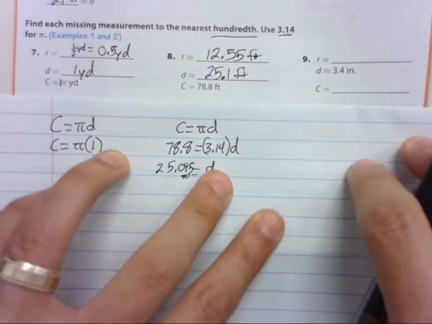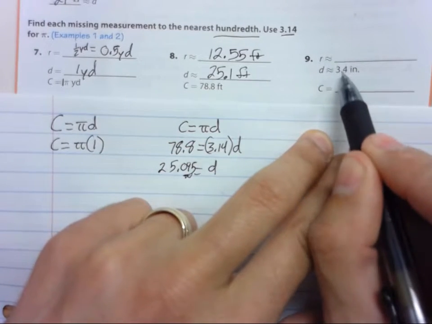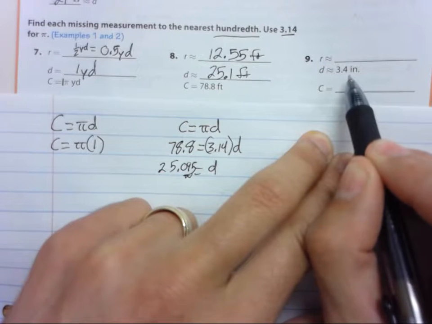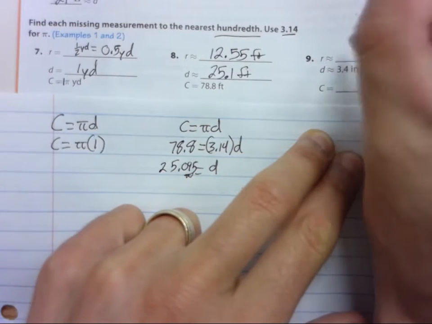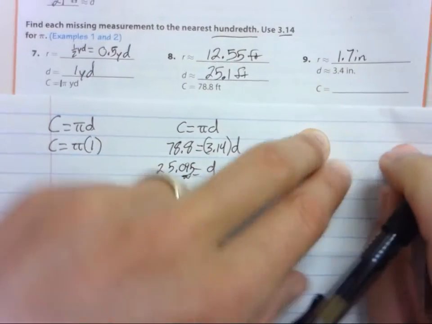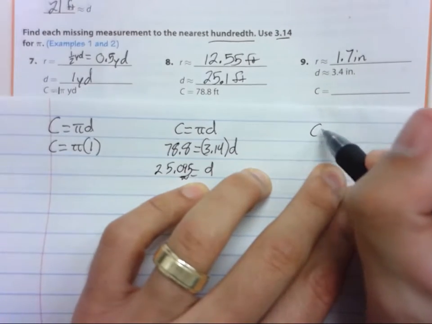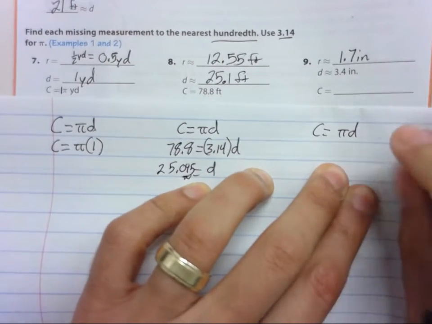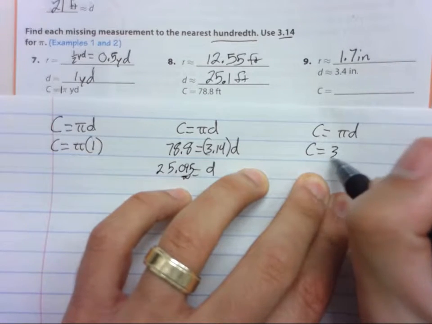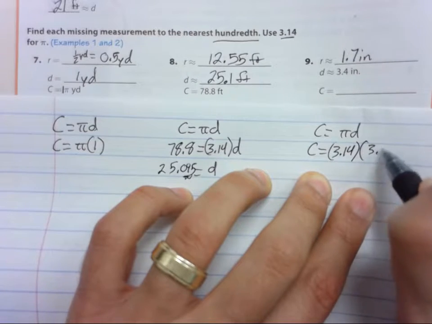They're giving us the diameter, which is 3.4. That's pretty simple. We just need to divide that by 2 to give us the radius. So divide 3.4 by 2, and you get 1.7 inches. And now to find the circumference, we do the formula. Circumference equals pi times diameter. Now we need to substitute. Circumference equals 3.14 times 3.4.